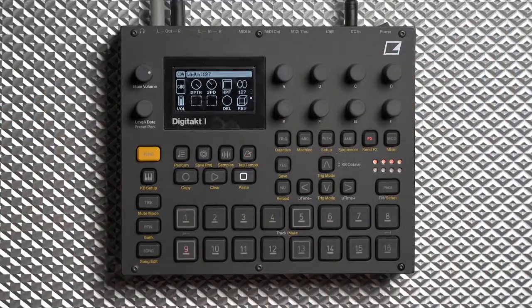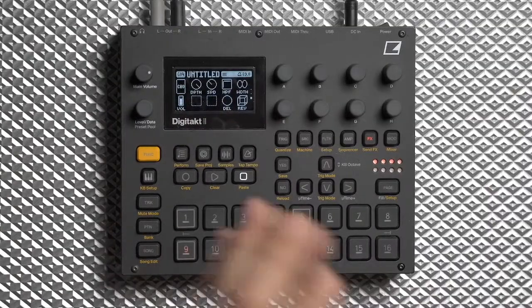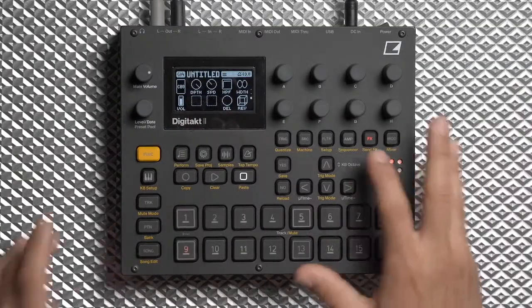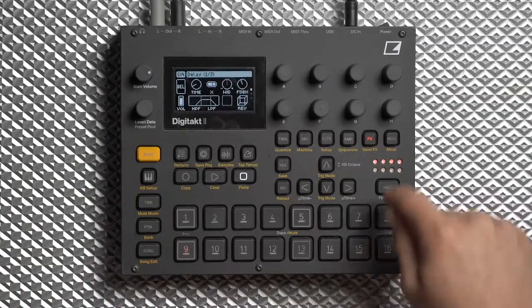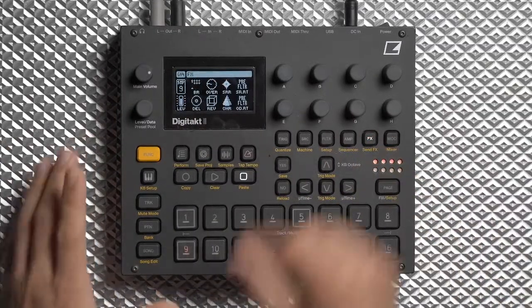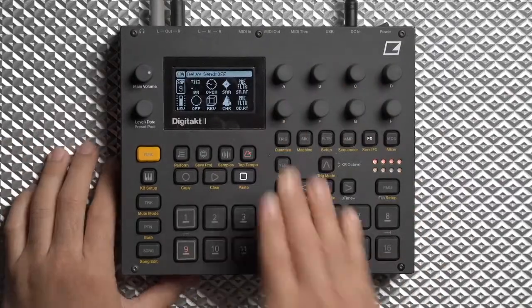And what's really cool about the chorus and the delay is that the chorus can be sent to the delay and to the reverb. The delay can be sent to the reverb, so you could get very technical with that. So if I take away the delay send, now this sample.